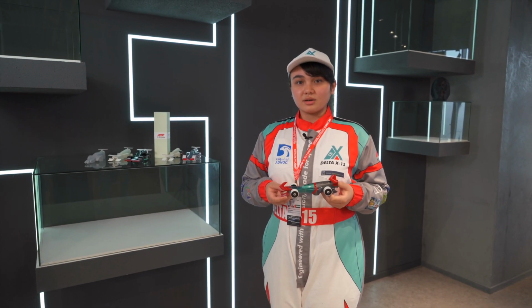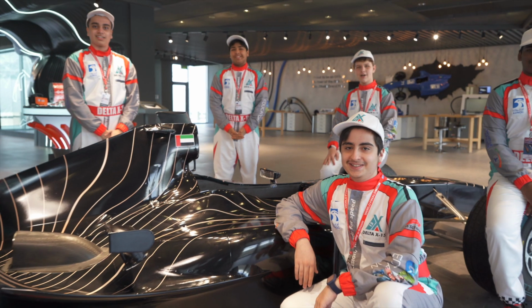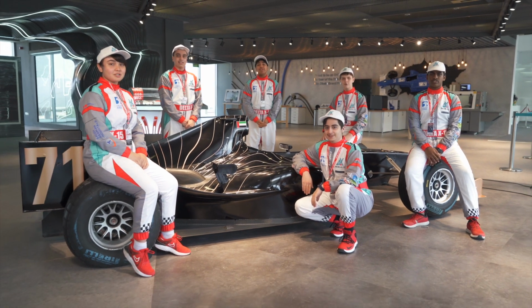This car can race down a 20-meter track in 1.065 seconds. We are Delta X15, F1 in Schools team from Jeans World Academy in Dubai. And we're going to explain what F1 in Schools is all about.